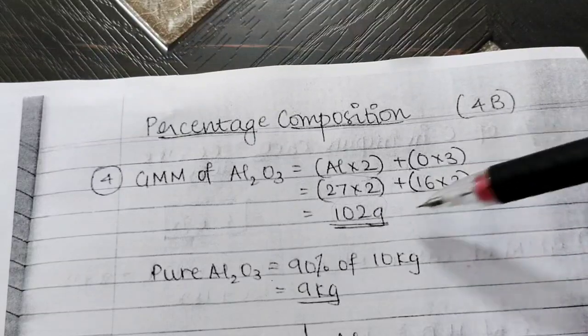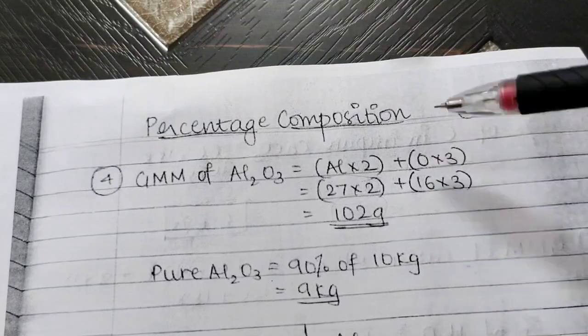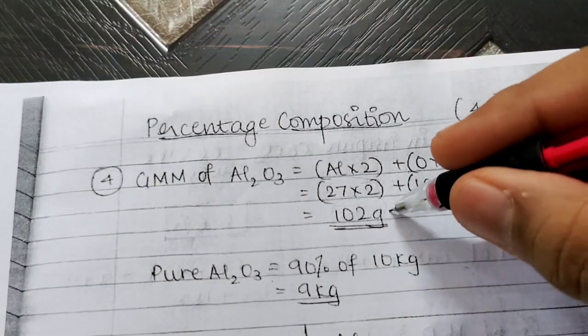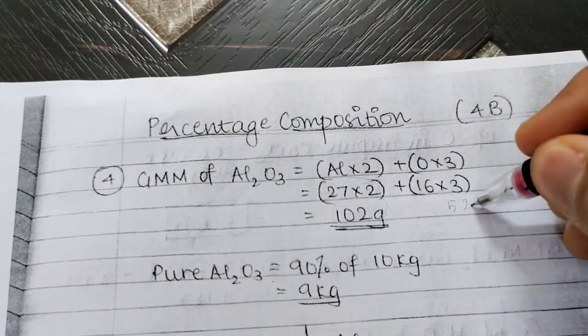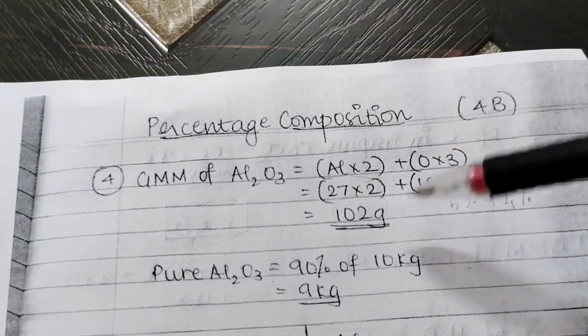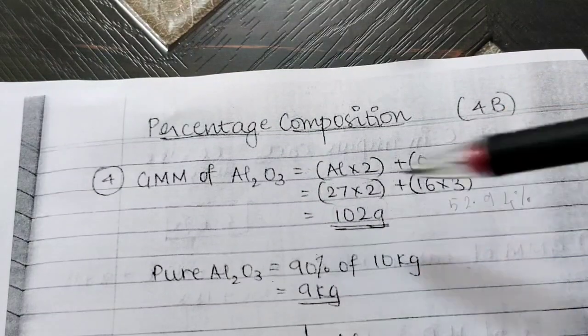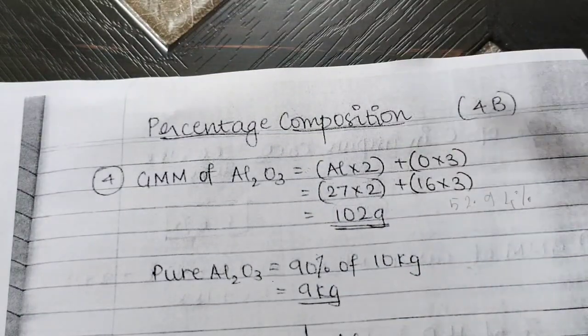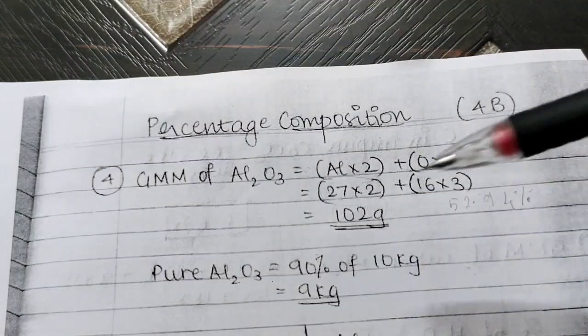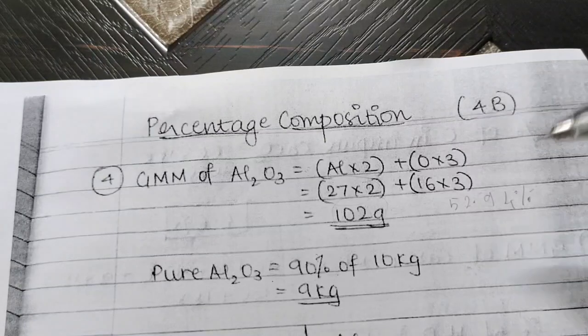But no, they want us to find the percentage out of bauxite, which has impurities too, which means that the percentage of aluminum in that would be less than expected. A short method is to find the percentage of aluminum in aluminum oxide, which will come out to be 52.94%. But this is only 90% of the bauxite. So the percentage of aluminum in that would be 52.94% of 90%, which will give you the right answer of 47.64%. That's a short method.